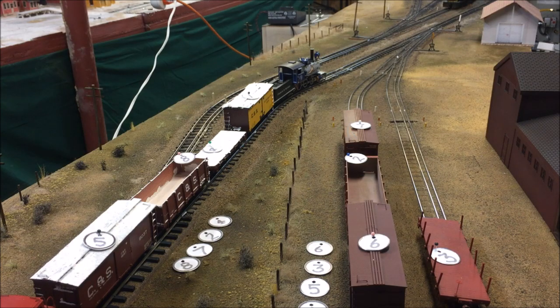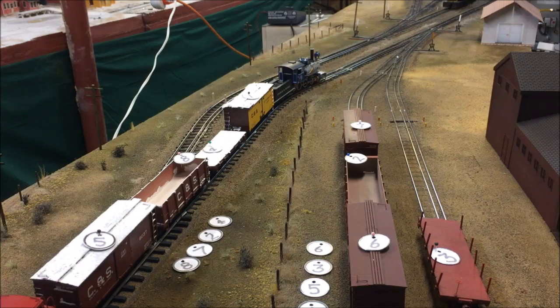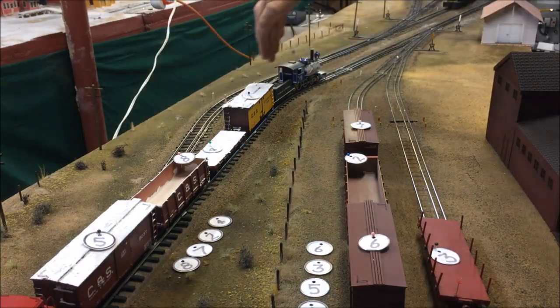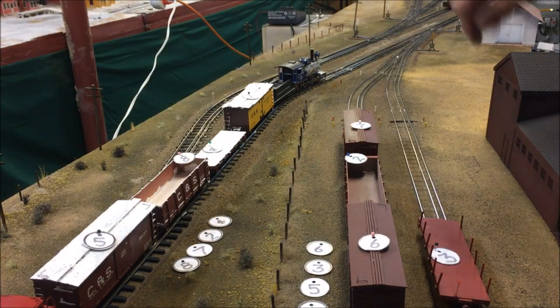The full Inglenook Switching Puzzle uses 8 cars, and I have 8 cars here. The capacity of this main line is a locomotive and 5 cars. Each of the sidings can hold 3 cars, and the switching lead can hold a locomotive and 3 cars.